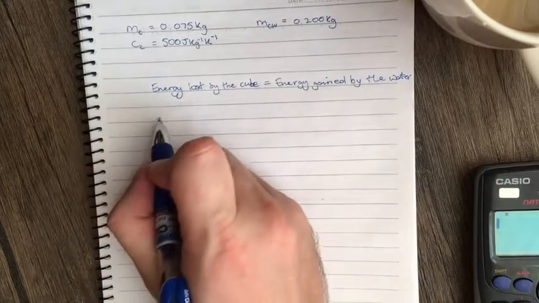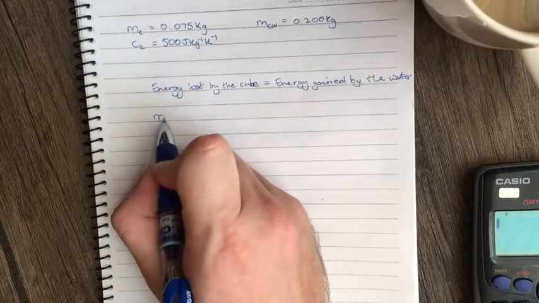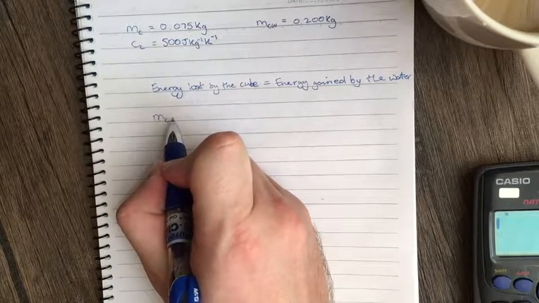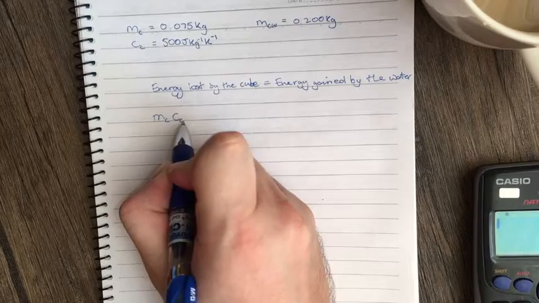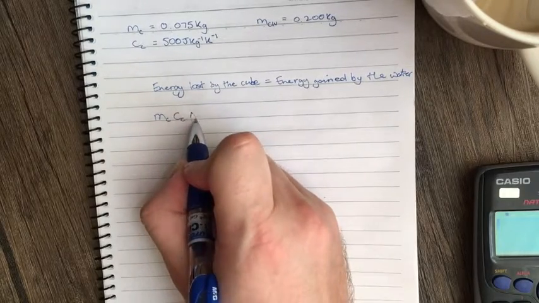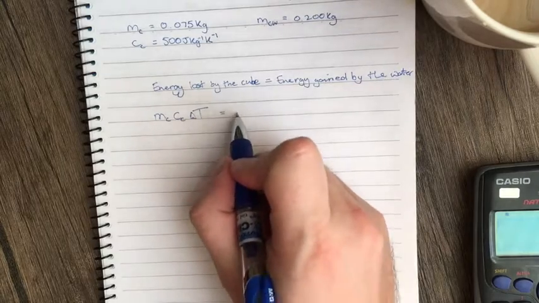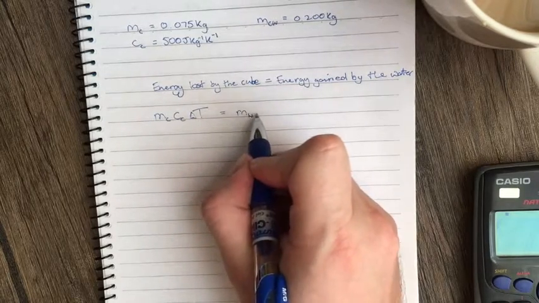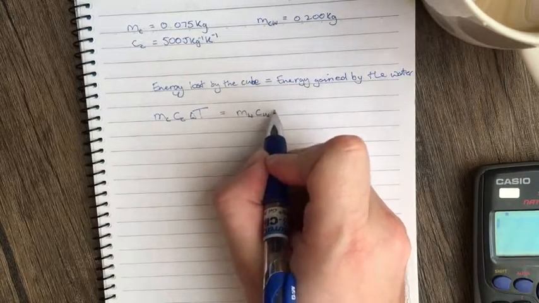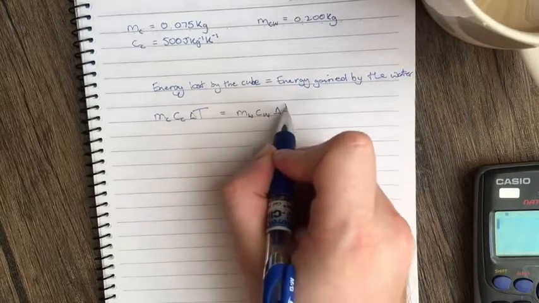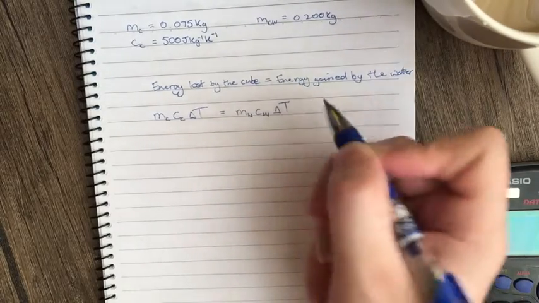So we can write that mass of cube, C of C, delta T, change in temperature, equals mass of water, C of water, delta T of the water.